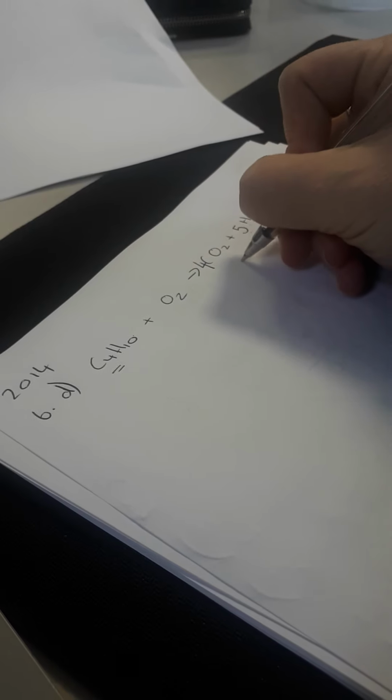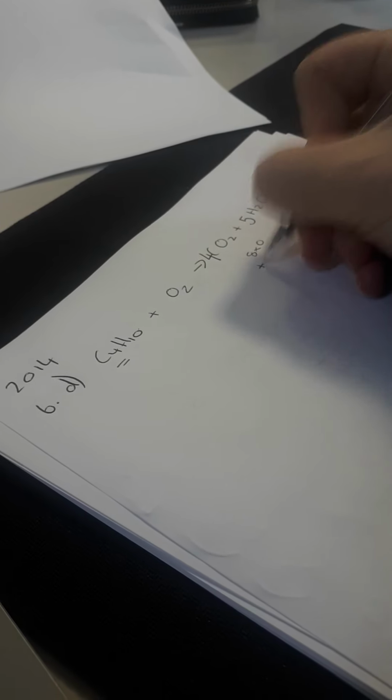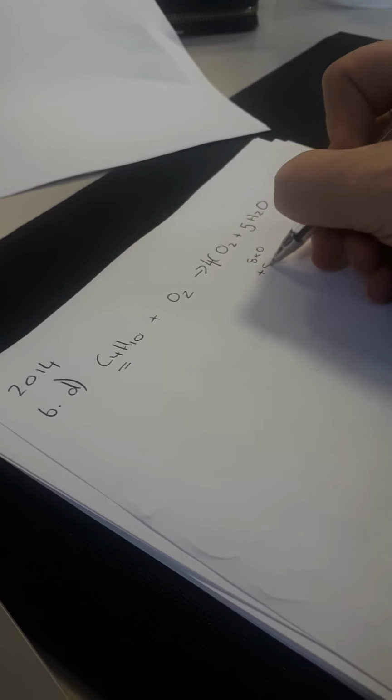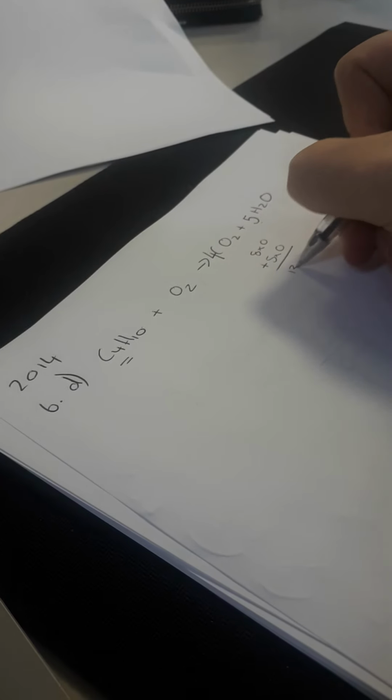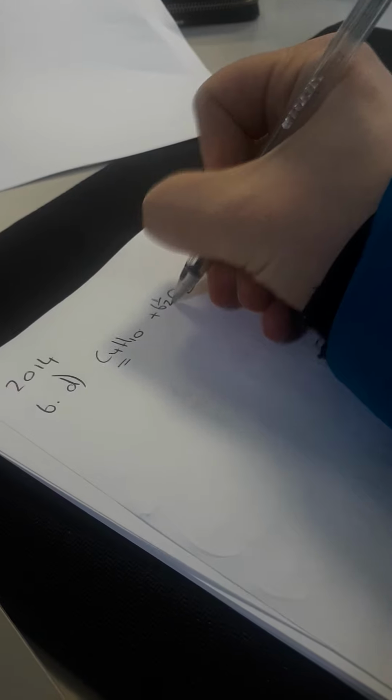So 4 by 2 here gives me 8 oxygens plus 5 oxygens, and that gives me 13 in total. So, what by 2 gives me 13? 6.5. So that is my complete combustion there of butane.